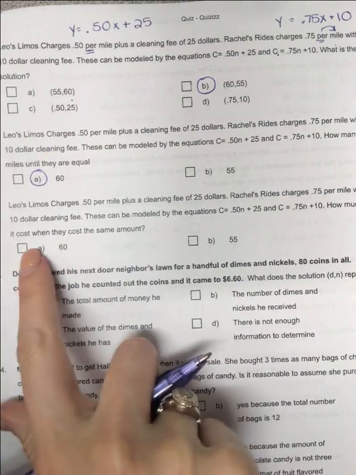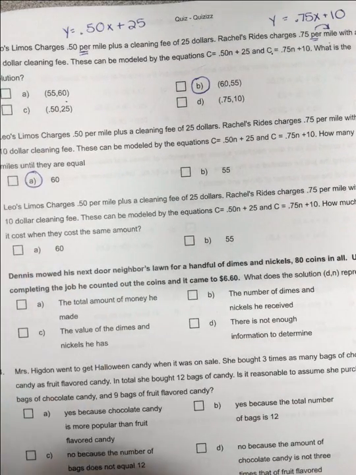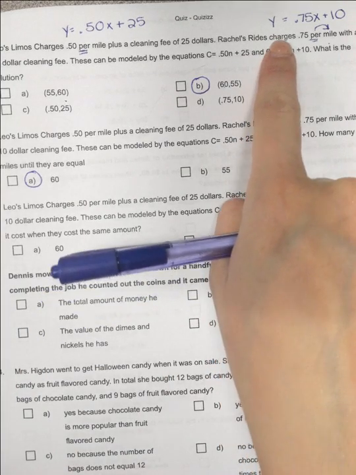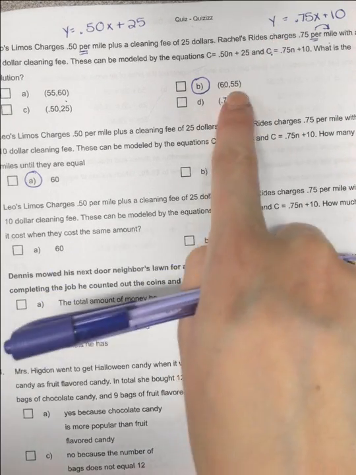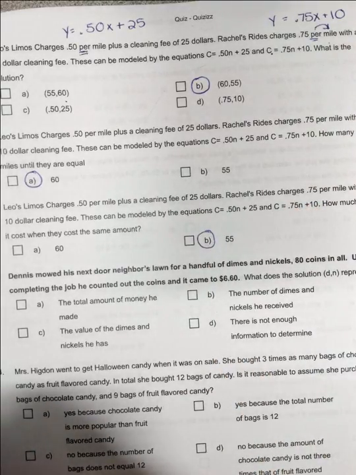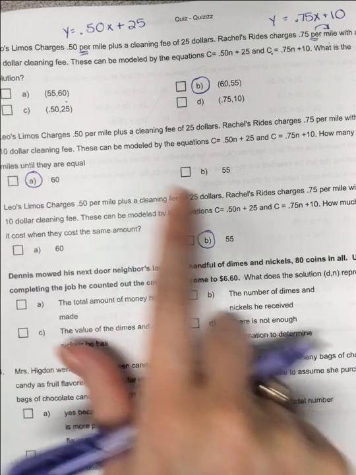How much will they cost when they cost the same amount? Cost is our C, which was our Y. So the Y value is 55. Guys, all that is determining what each thing represents. This is the miles. This is the cost.